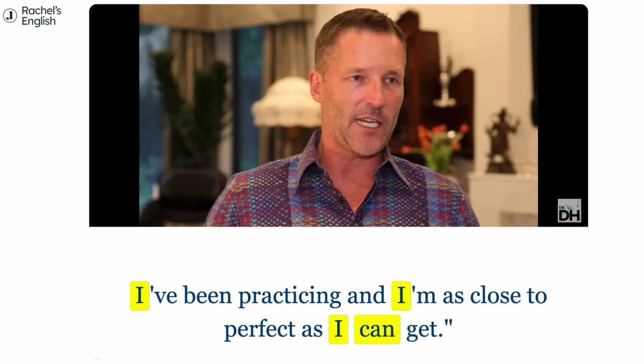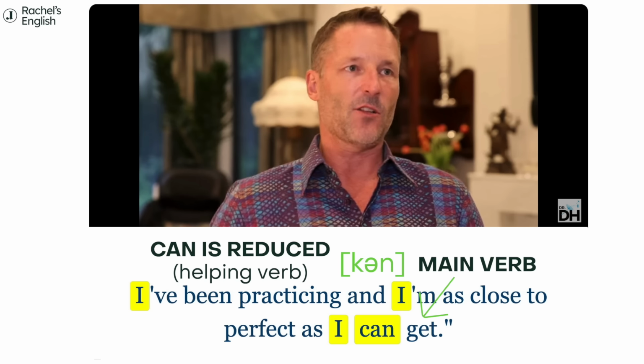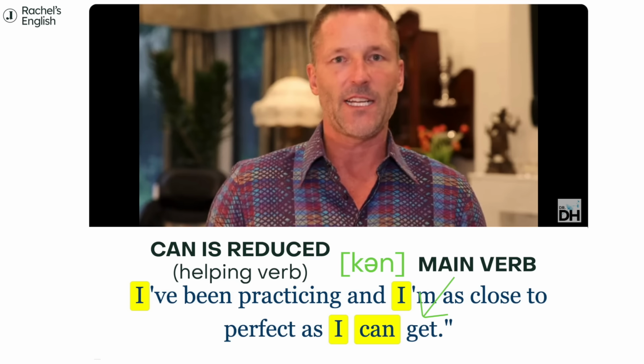Okay, and I've been practicing, and I'm as close to perfect as I can get. Is I can get. Reduce. The word get is our main verb here. It has the length, the up-down shape of stress. Now he does change his vowel a little bit from like in bed to like in sit, get. But the official pronunciation here is the as in bed vowel, and that is our main verb. And I'm as close to perfect as I can get.